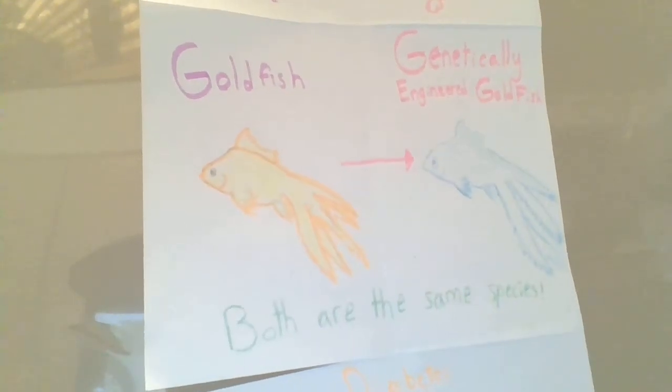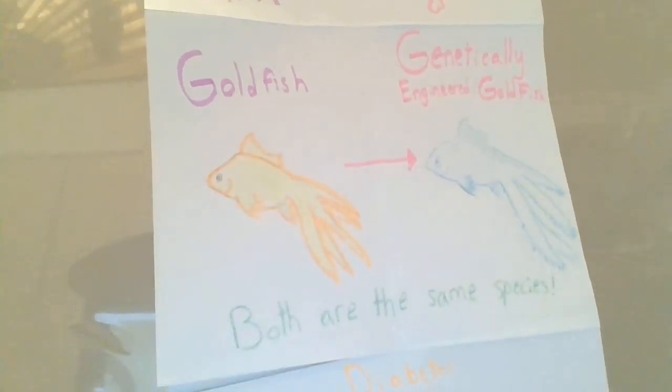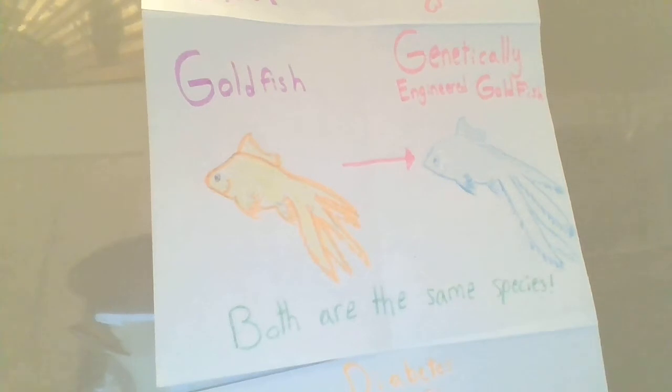This is important to understand because proteins are what cause an organism's traits or characteristics to appear. For example, a goldfish has a protein that gives it a gold color. Genetic engineering is when you modify the DNA that then changes the protein which alters the trait.